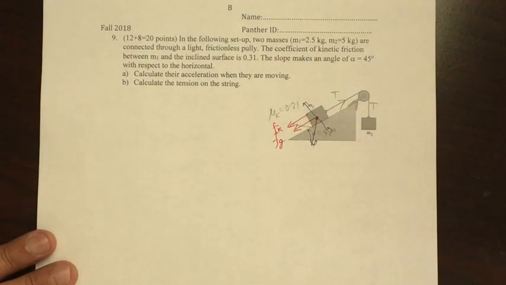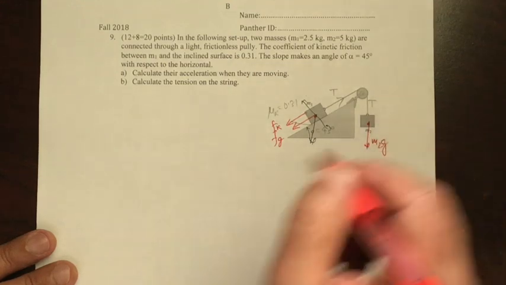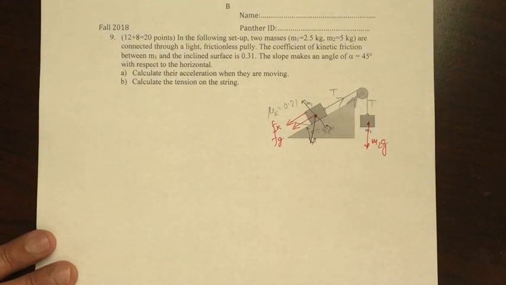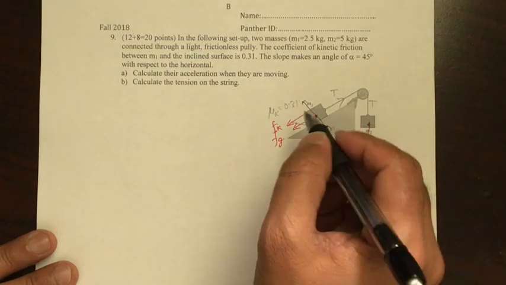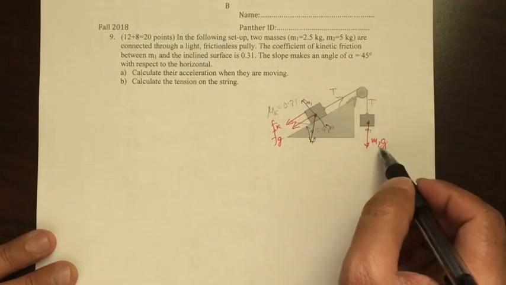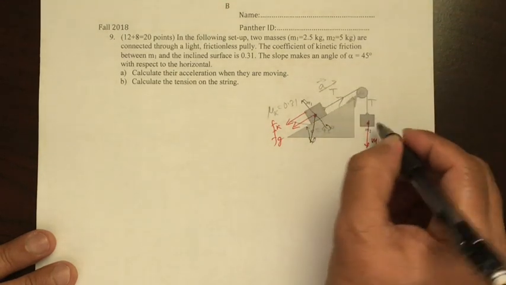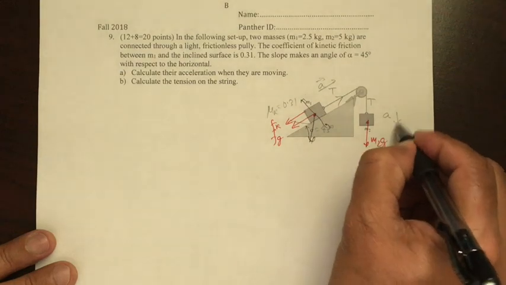And at this point you have this m2 gravity going down, right? So all you need to do here is easy. The second part is easy. The second part is m2. So here the acceleration is going in this direction, right? Here your acceleration is going in this direction.